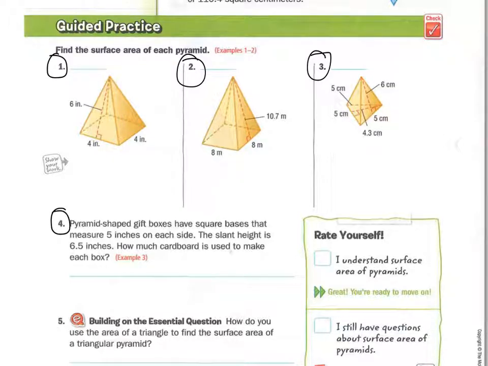For number 4, pyramid-shaped gift boxes have square bases that measure 5 inches on each side. The slant height is 6.5 inches. How much cardboard is used to make each box? It might help you to draw a net for this one if you need a little help seeing it, but it's a square pyramid again.